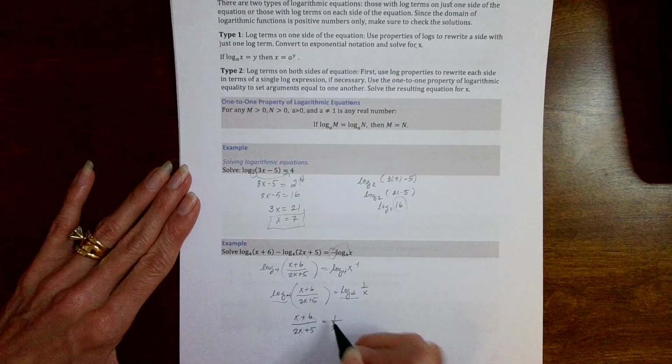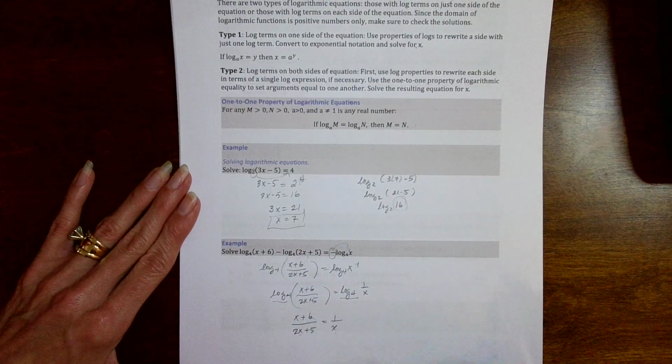I'm going to cross multiply this. Anytime you have a fraction equal to a fraction, you can cross multiply. So I have x times x plus 6 is equal to 1 times 2x plus 5. So that gives me x squared plus 6x is equal to 2x plus 5. I'm going to subtract these over here, so I have x squared plus 4x minus 5 equal to 0.